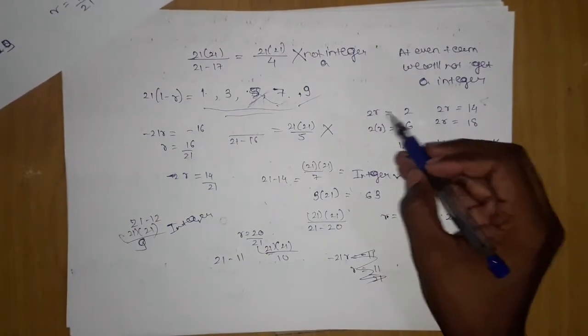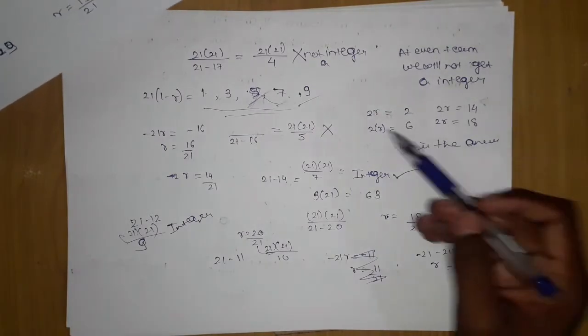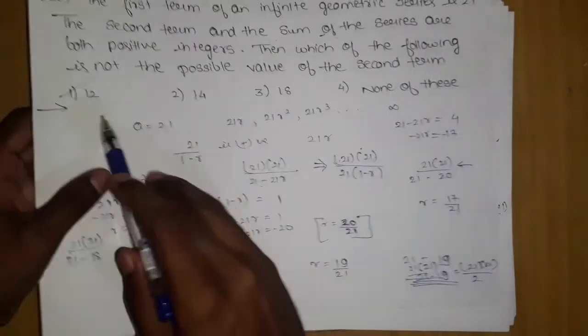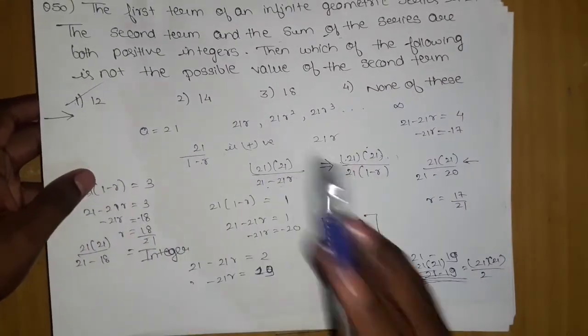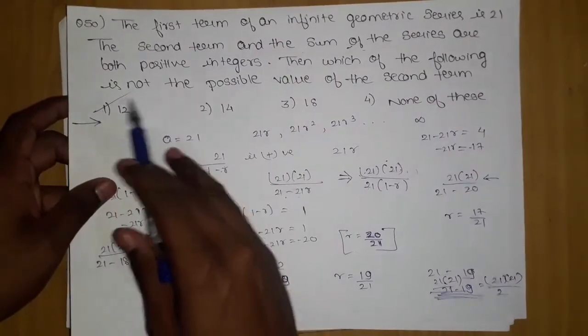Okay, and 2 are 2. Then we verified this number. Okay, we can go on till many terms, but since we wanted to find the second term, which value is not given, which is not the value of the second term possible. So this and this were possible, the only term 12 was not possible.